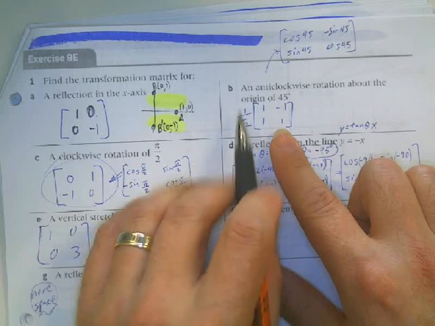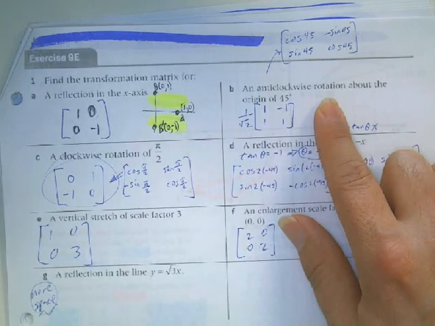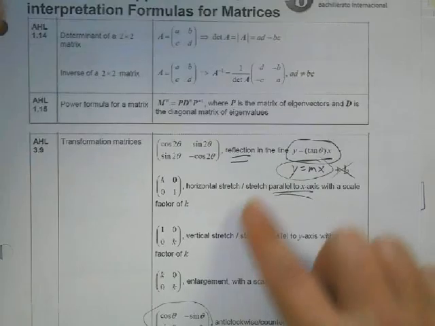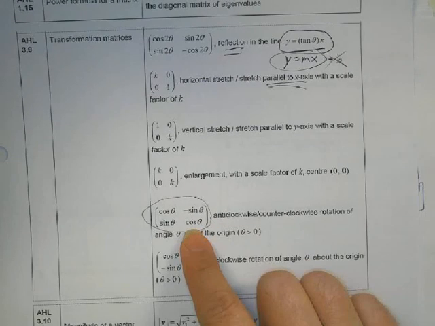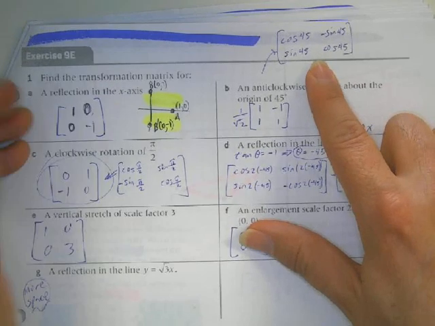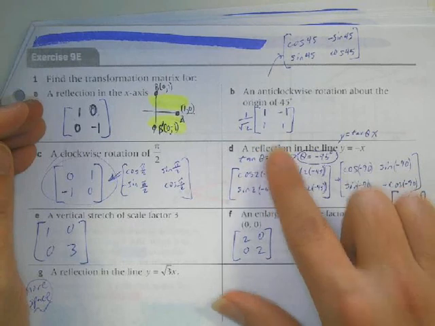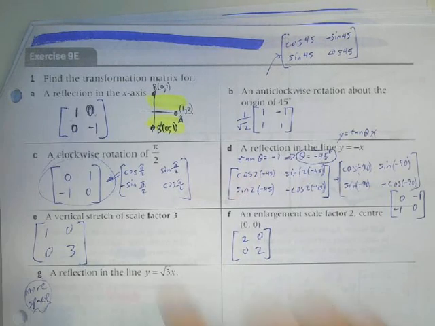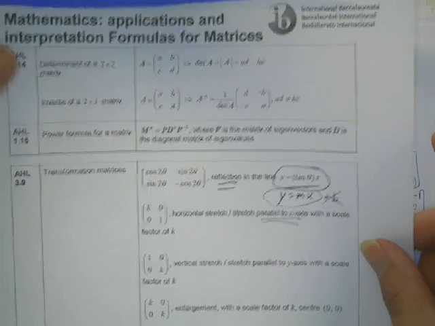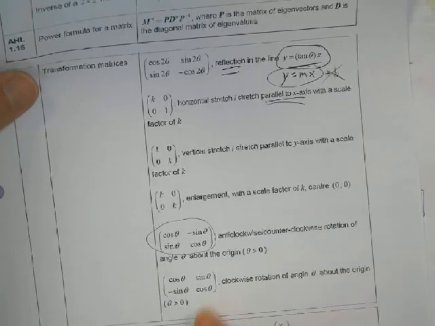Okay, anti-clockwise. So if I'm turning anti-clockwise, I'm going to be using this relationship, which I've written here, but I've put in 45 degrees, and we can write it like that. Clockwise, we're going to use this relationship.